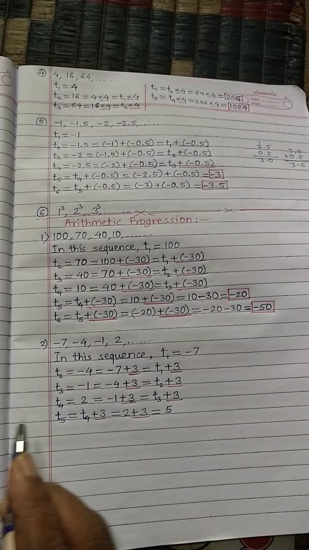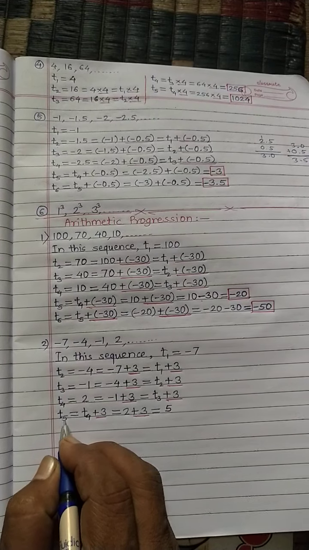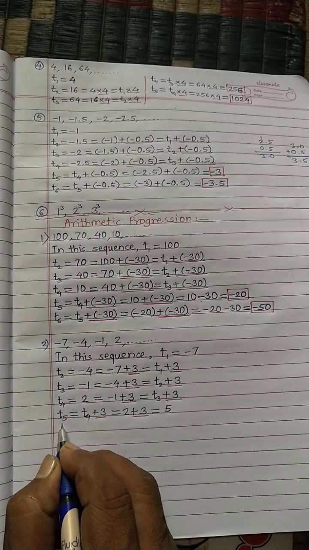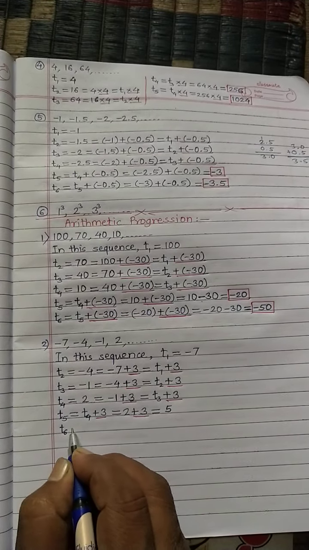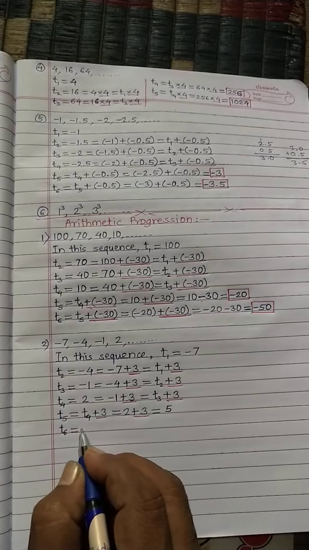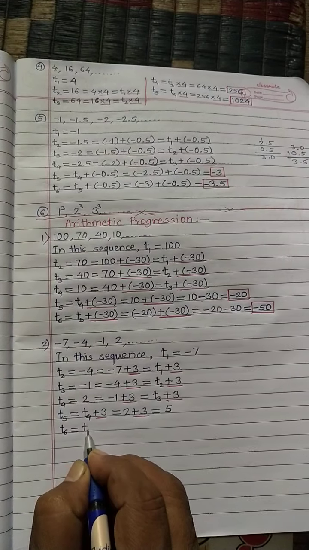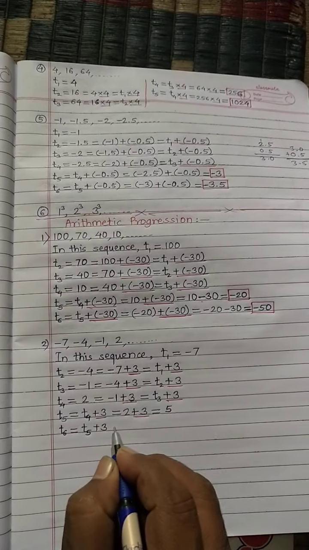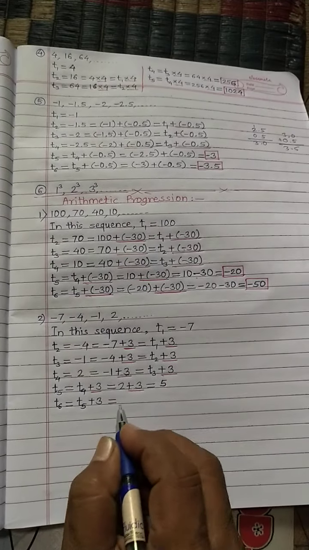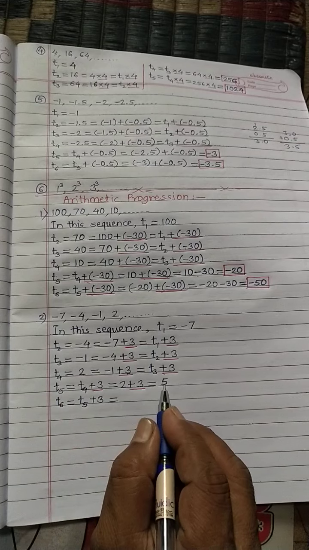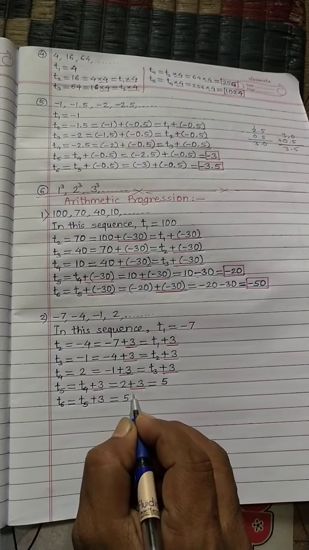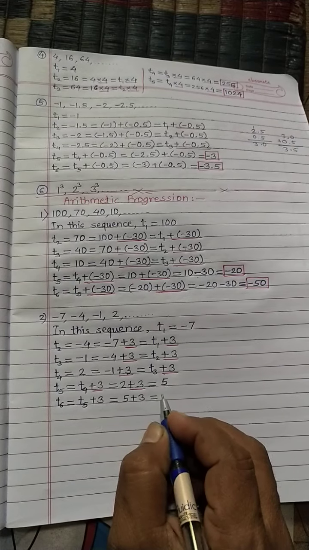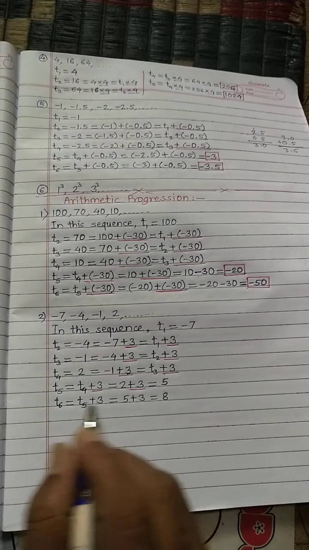Now we have to find out the next term, that is T6, the sixth term of the sequence. So T6 is equal to the previous term, T5, plus 3. Here T5 is 5, so 5 plus 3 is 8.